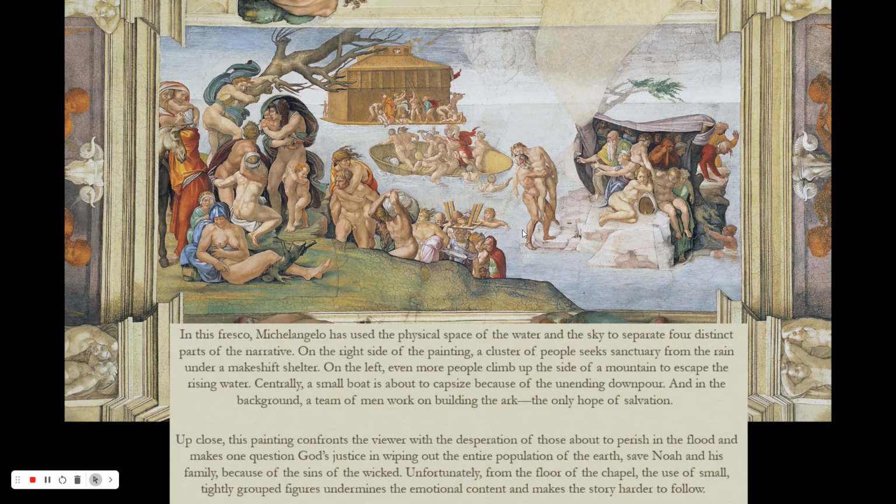And then here we have the flood scene. So paper people, you can paste in the flood scene. And you can pause here if you need a minute to do that. This is the ceiling panel from the story of Noah and the flood. And I'll read to you a little bit and then I'll discuss it.